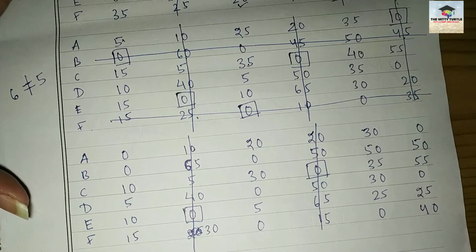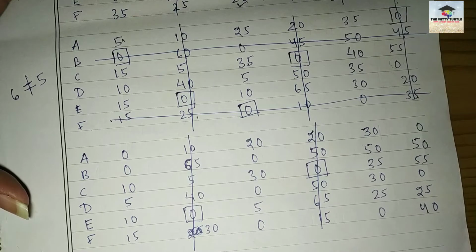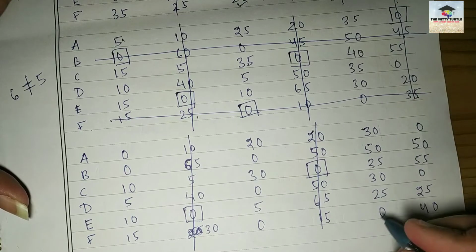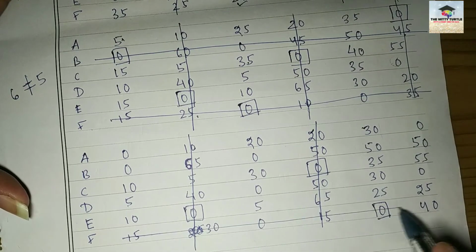Now you have to check column wise. In the first column you have 2 zeros, in the third column you have 3 zeros, in the fifth column you have only 1 zero, so this will be cut like this.